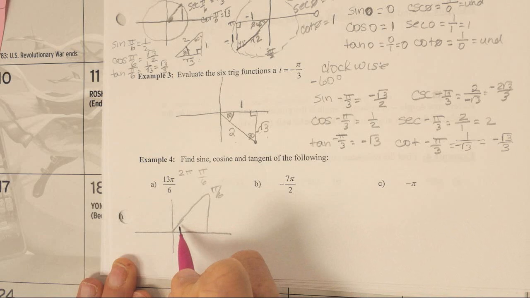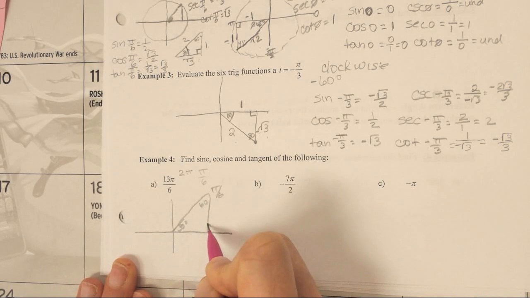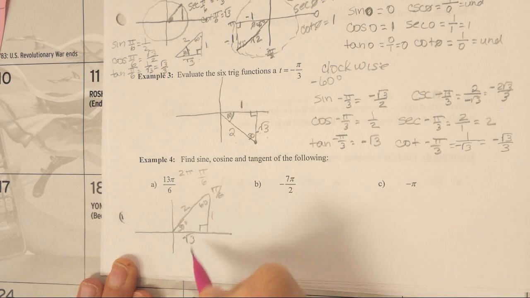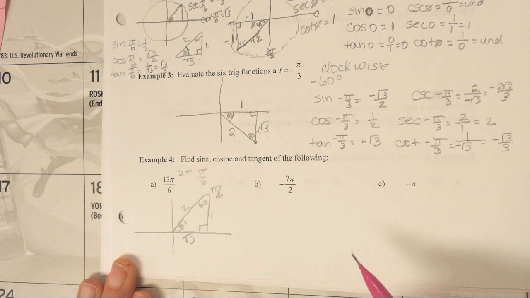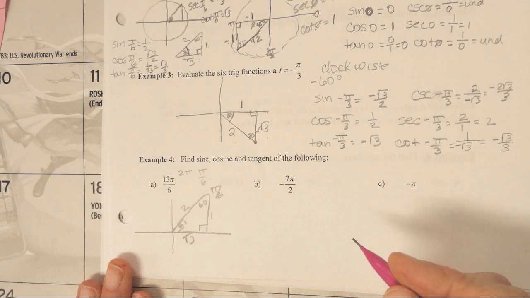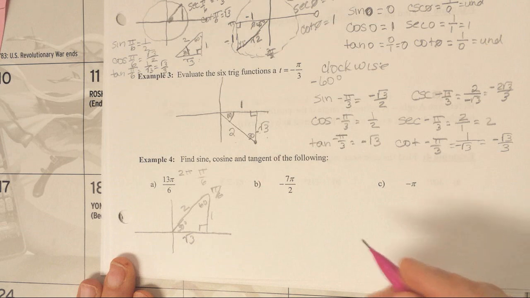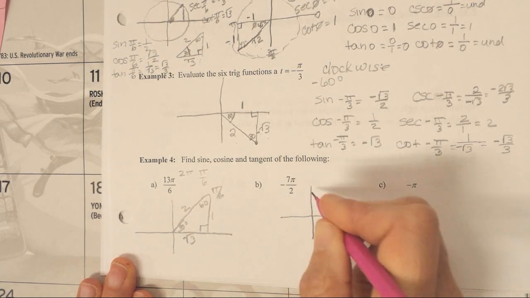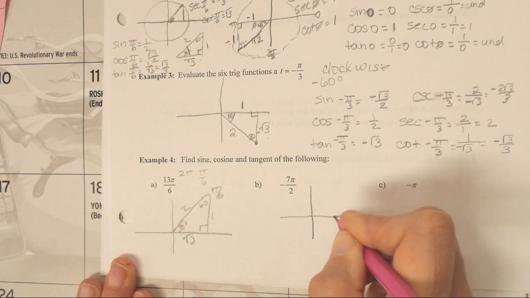It's the same thing as pi over 6, which is a 30-degree angle. This is your 60. So 1, radical 3, 2. And you can find all your trig functions. Negative 7 pi over 2. Whoa, negative 7 pi over 2. Where is that? Well, hopefully you realize it's either here or here.